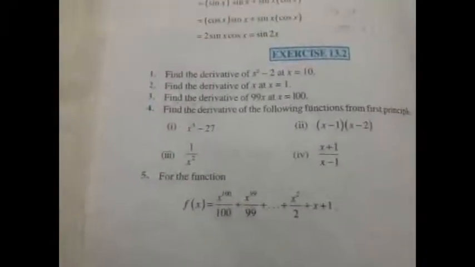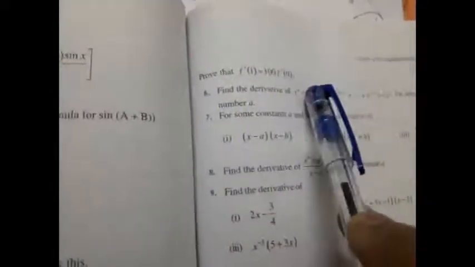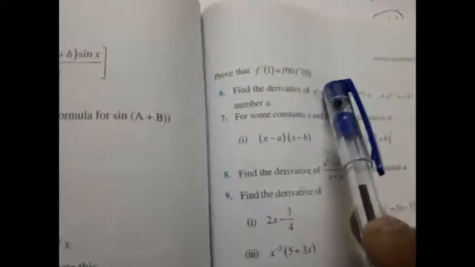So after finding the derivative f dash of x, you find what is f dash of 1 and what is f dash of 0. That is, in the place of x you put 1 and in the place of x you put 0. Obtain the values and then check whether f dash of 1 is equal to 100 into f dash of 0 or not. Hope you can do this problem. If you have any doubts, you can check with example 2 which we have done. Right? Let us move on to the next question.